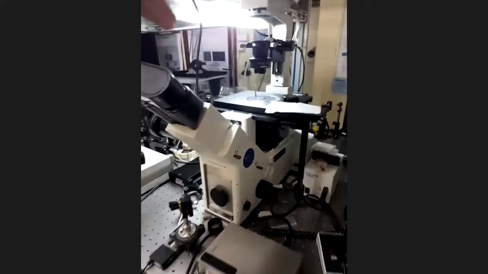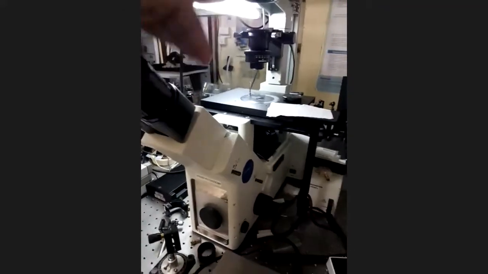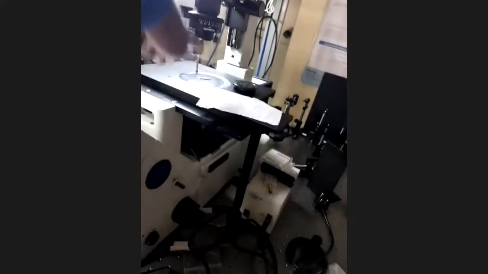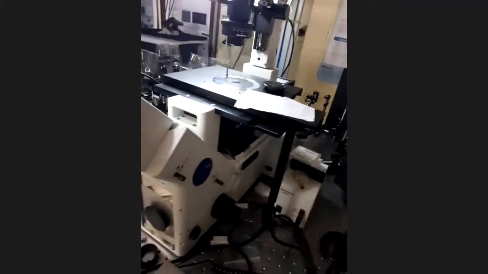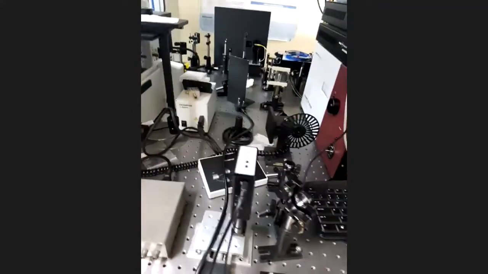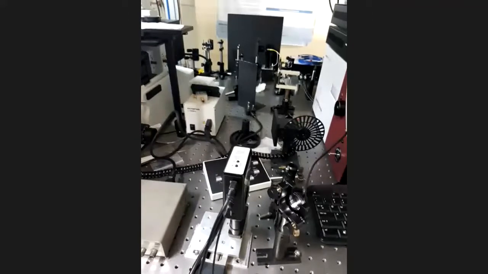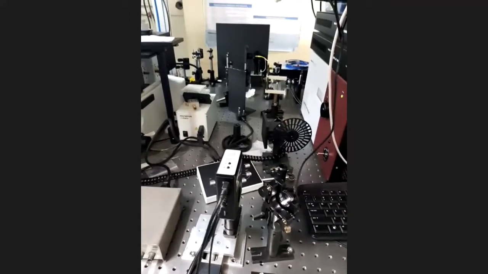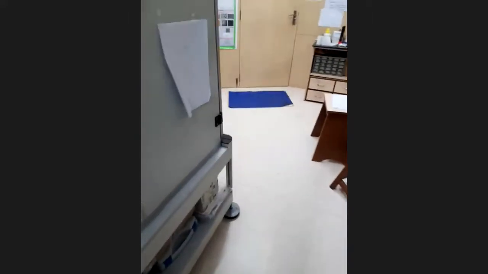Here we look at the transmitted or reflected light. We mount the sample here, and what we measure is far from the surface of the sample. There, using a fiber tip, we measure on the surface or at distances much smaller than the wavelength of light. So that's more or less the lab.